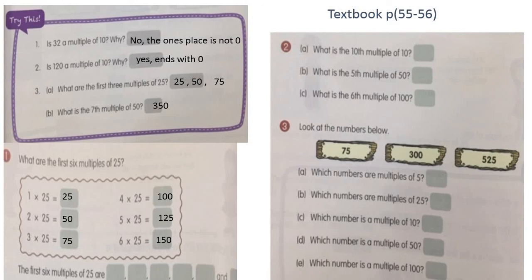The first 6 multiples of 25 are 25, 50, 75, 100, 125 and 150. So here you multiply them or repeat them many times.